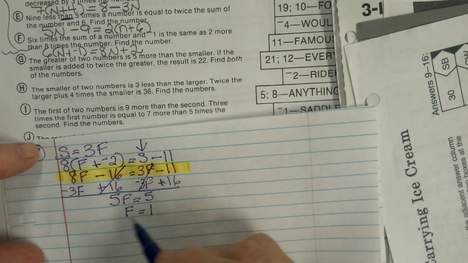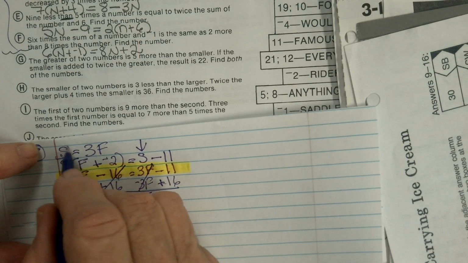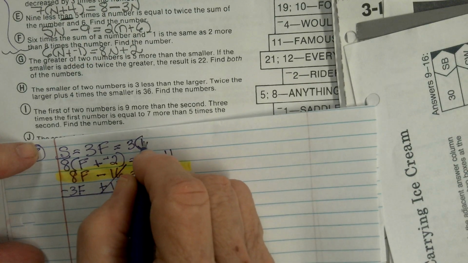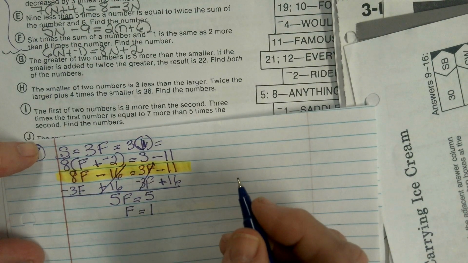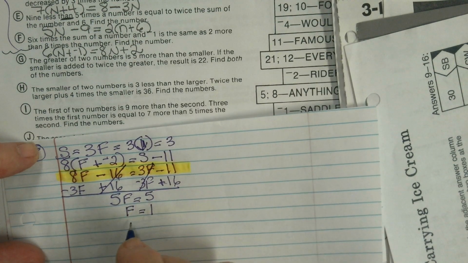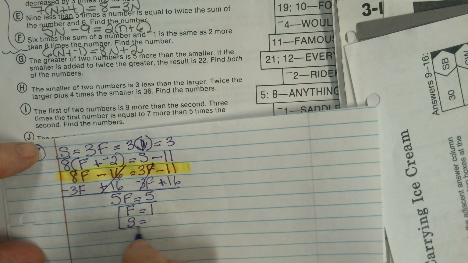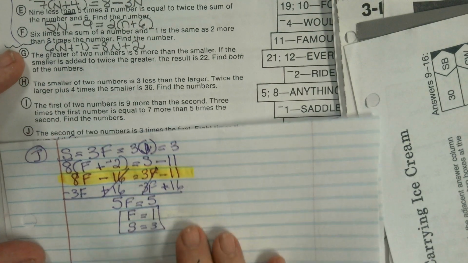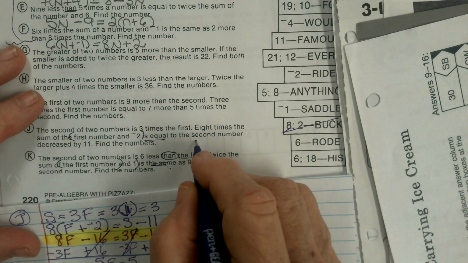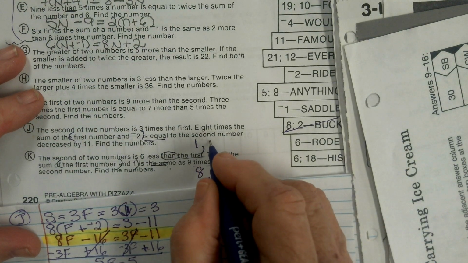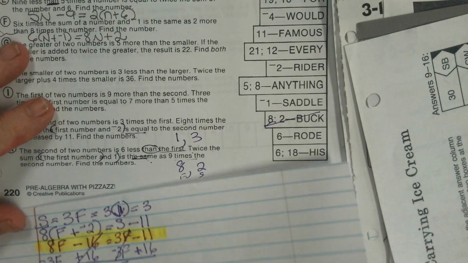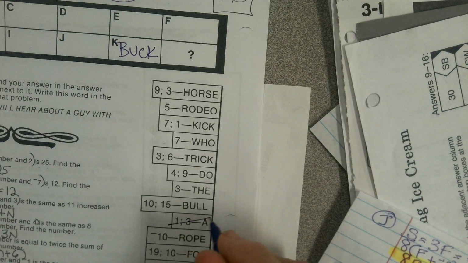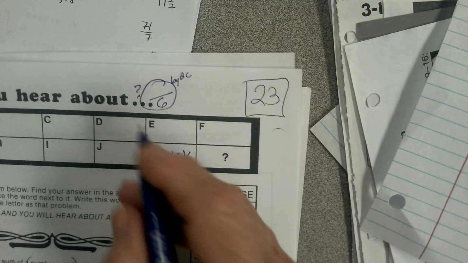Now that I know that F is equal to 1, I can go back up here. My first number is 1. My second number is 3 times 1, which is 3. So my second number is 3. Again, first, second, so put it in that order: 1, 3. Where is 1, 3? Right here. So where you see the J, you're going to put the letter A.